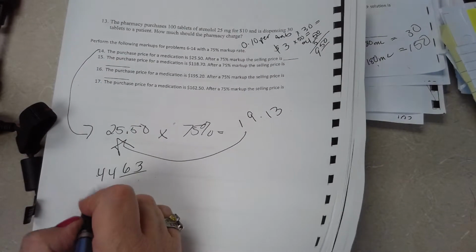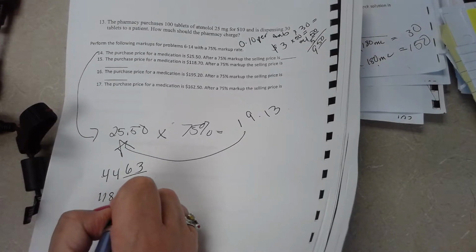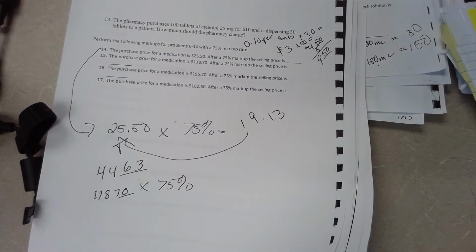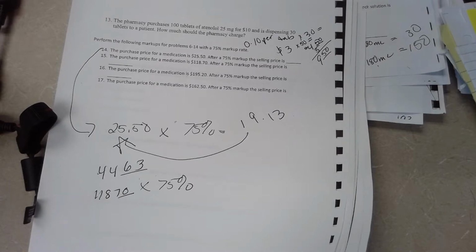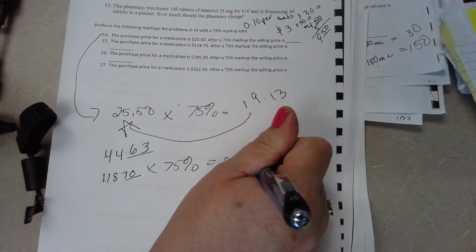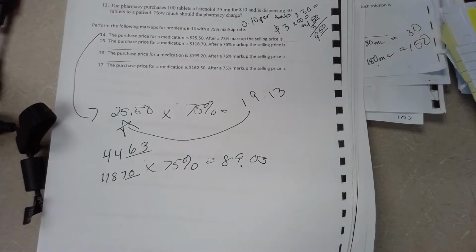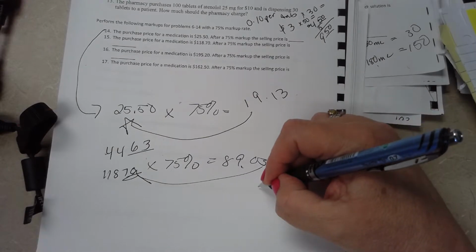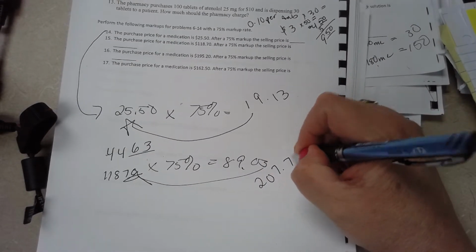Okay, the next one, we've purchased it for $118.70 times 75%. It's $89.03. Add that back to that. And that's 207.73.